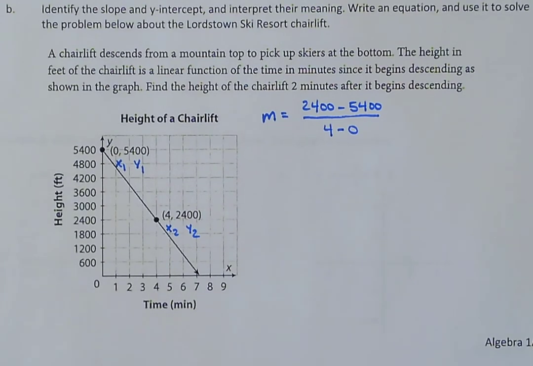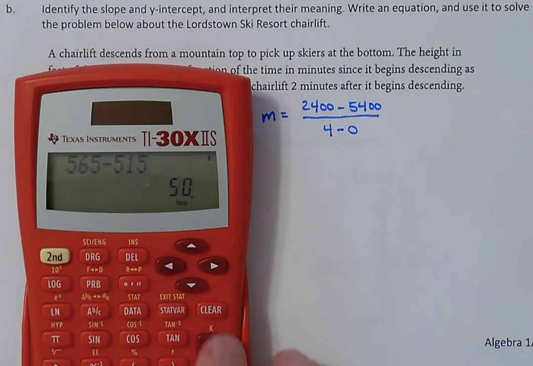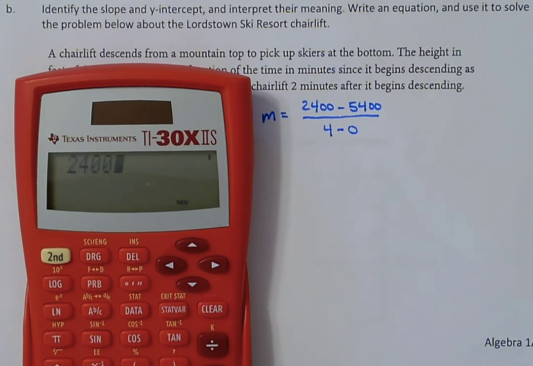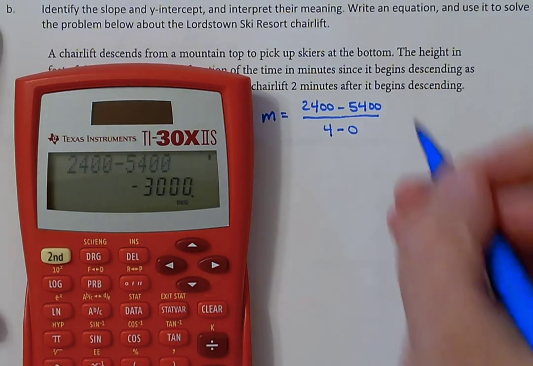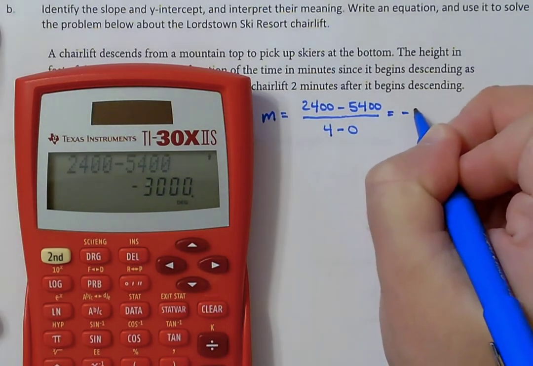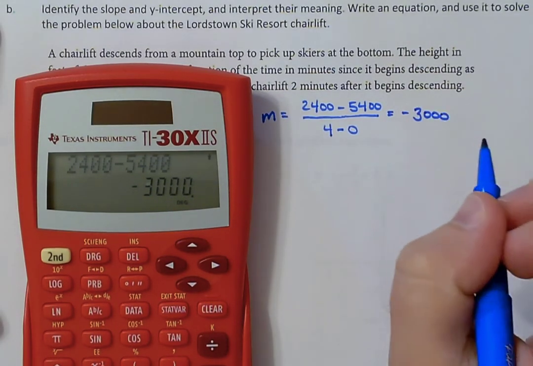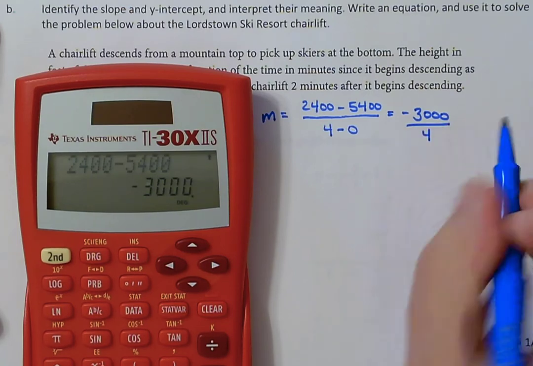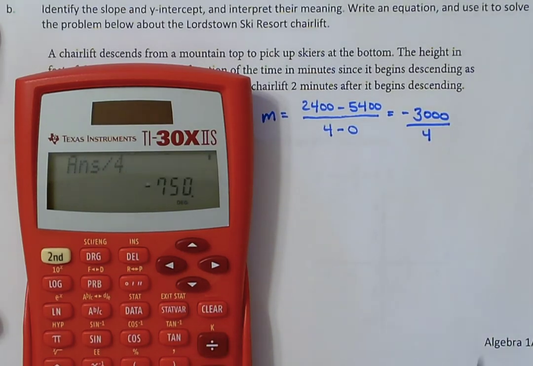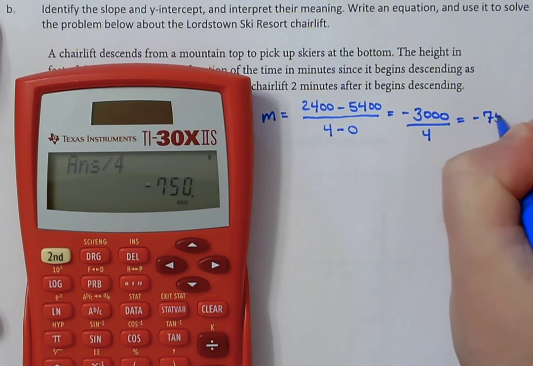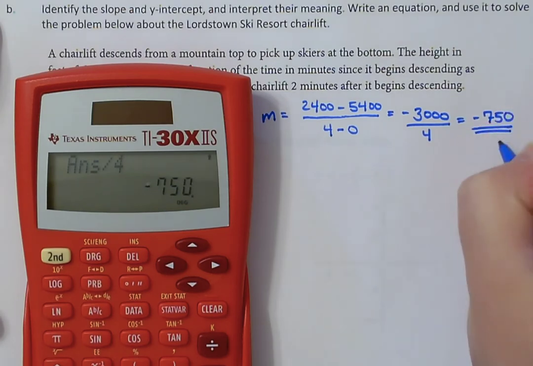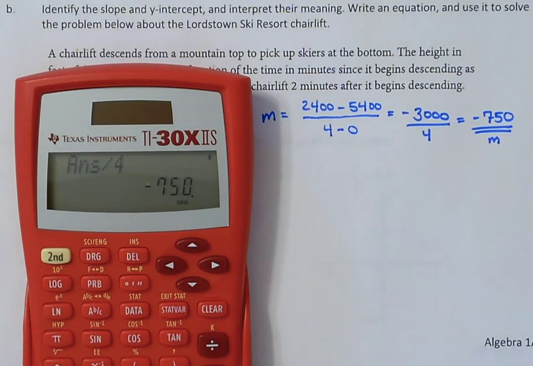So if we plug this in, 2,400 minus 5,400, we end up with negative 3,000 over 4. If we divide that by 4, we end up with negative 750. So negative 750 is going to be my slope.